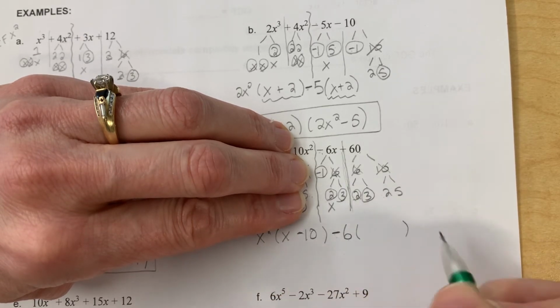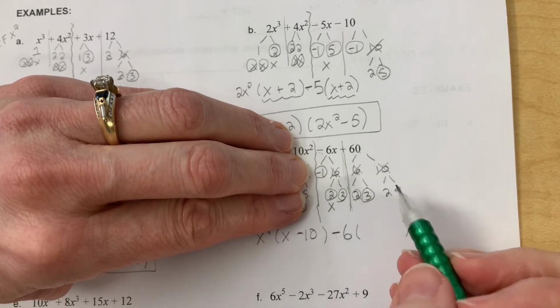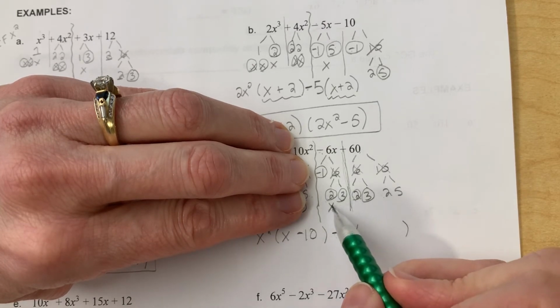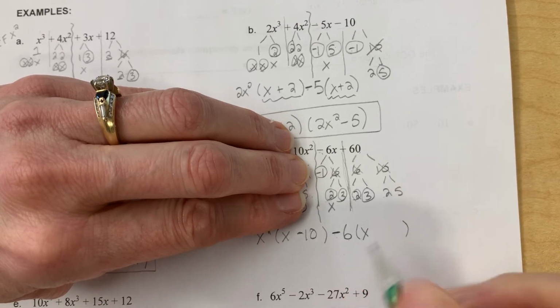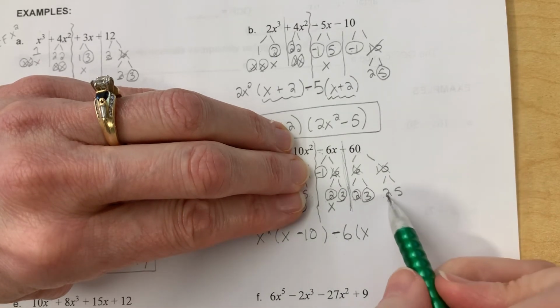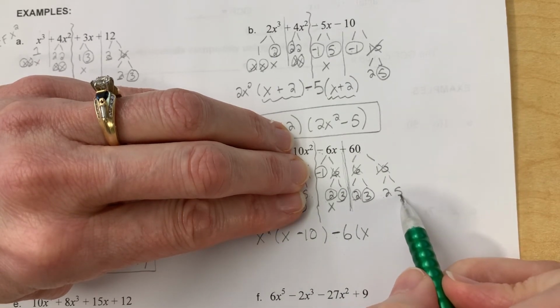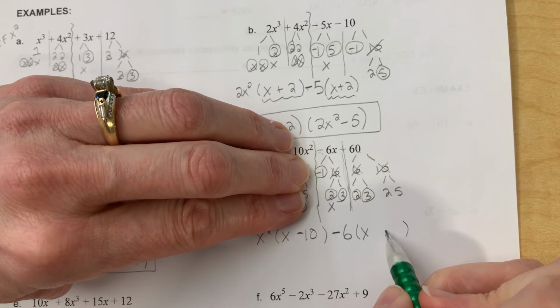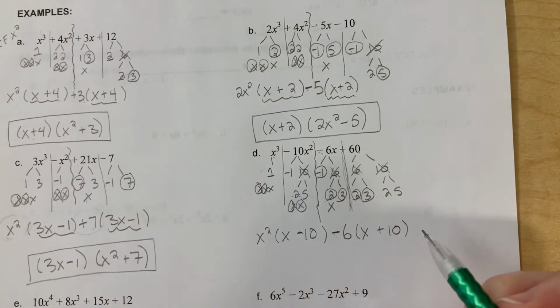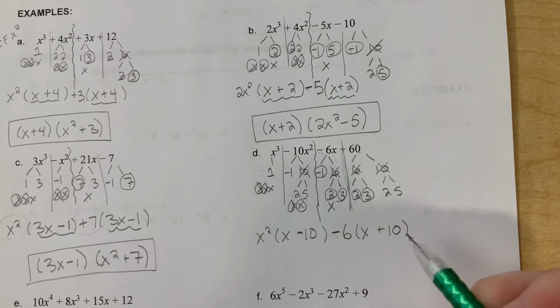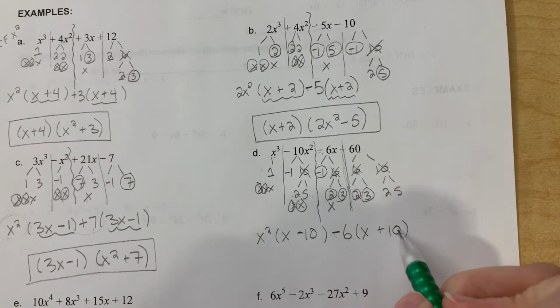So my greatest common factor is actually negative 6. What I have left here is an x. And what I have left here is 2 times 5, a 10. So plus 10.